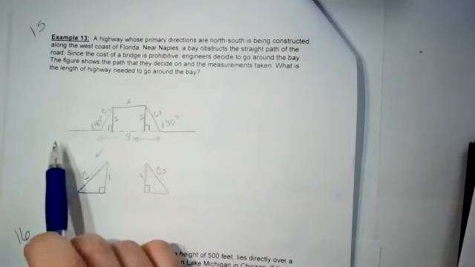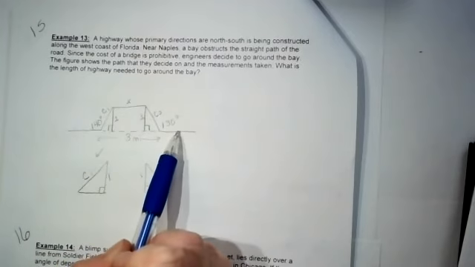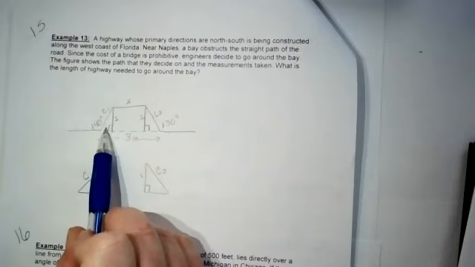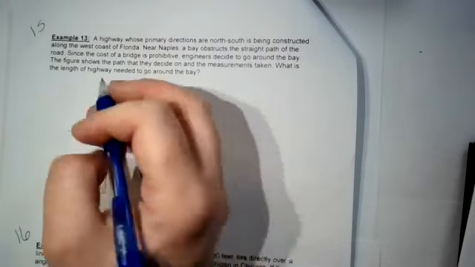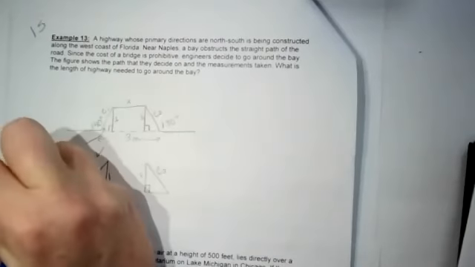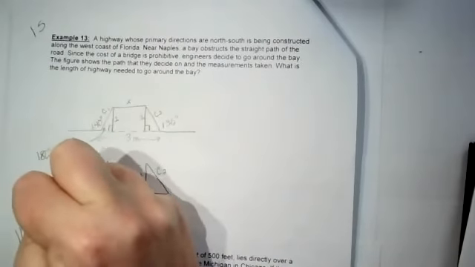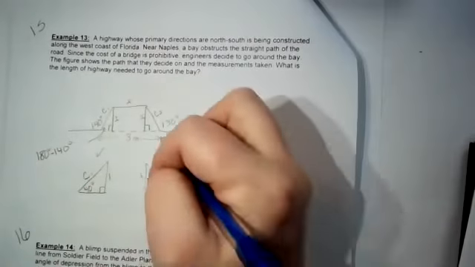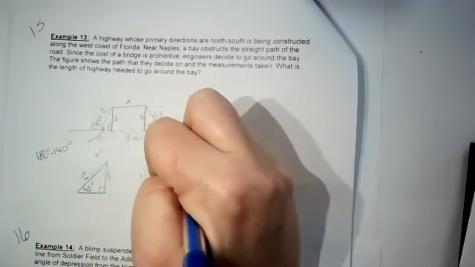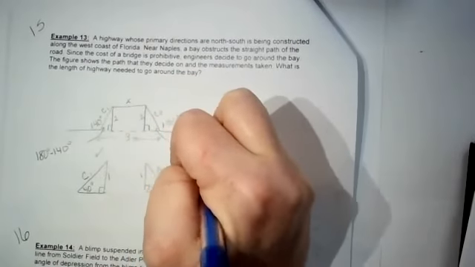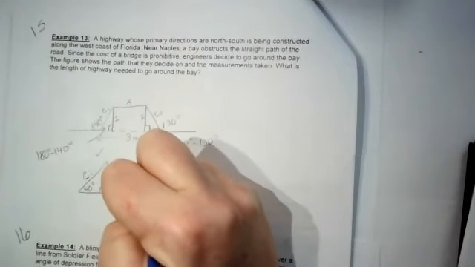Yeah, 180 minus. This is a supplementary angle situation. So to find this angle in here, I can do 180 minus 140. Okay, good. So that would be 40 degrees. I can do the same thing for this one, 180 minus 130. This is a nice little 50 degrees in there. Okay, everybody good with that?